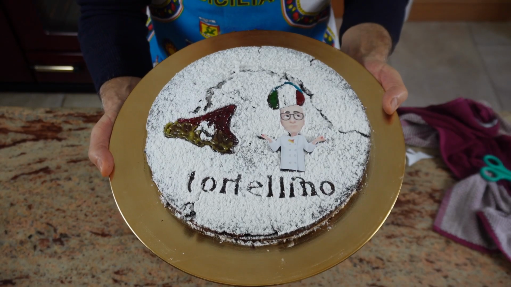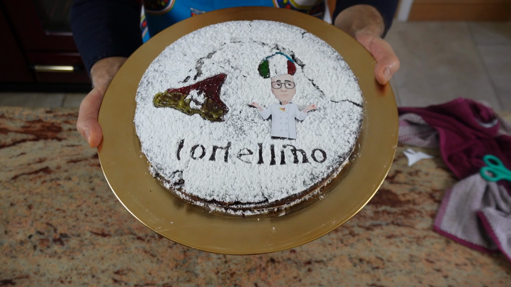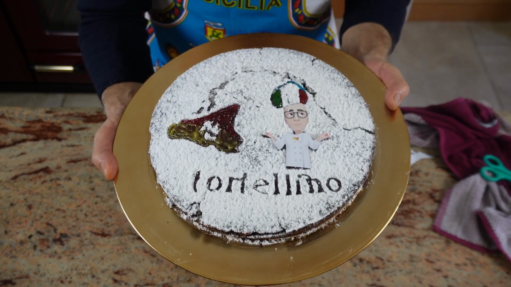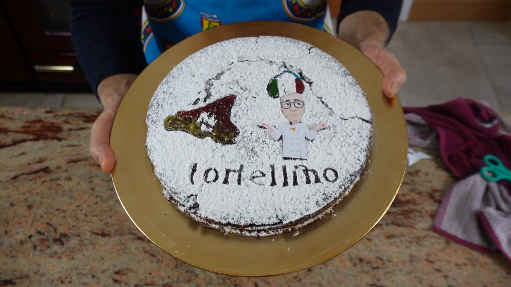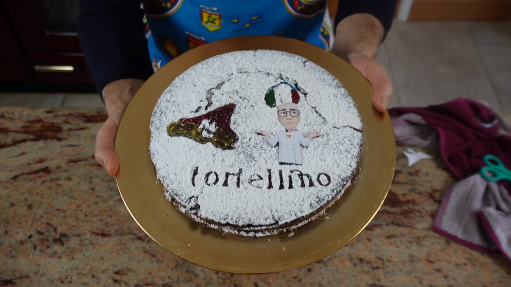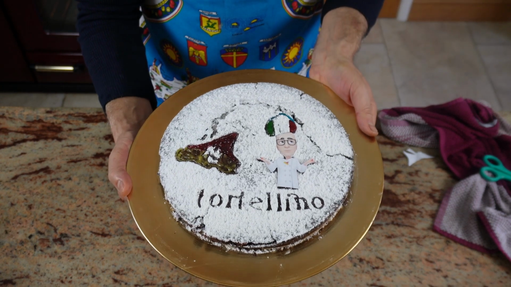There it is, job finished. Not the most elegant, but I'm sure it will be delicious. And it is unique. Do engage with your children doing something similar. It is really, really fun, and I am sure it will taste delicious.